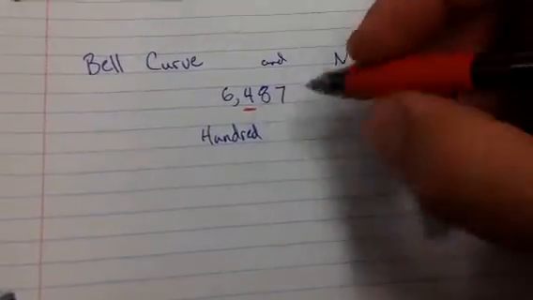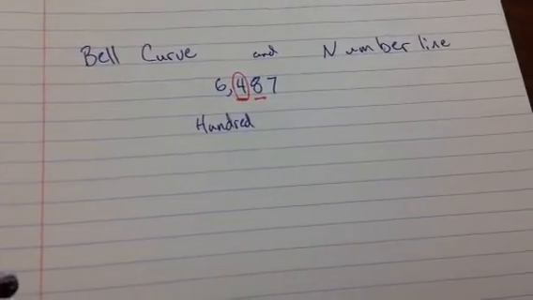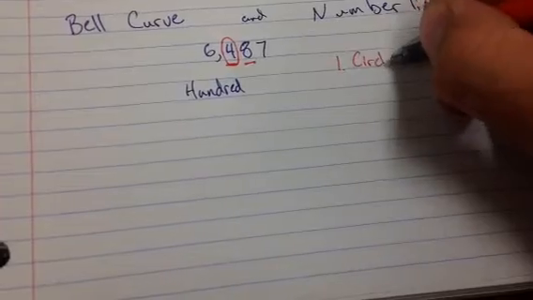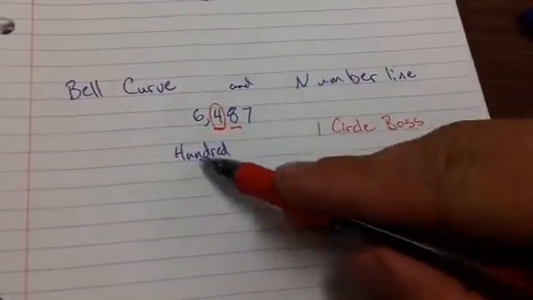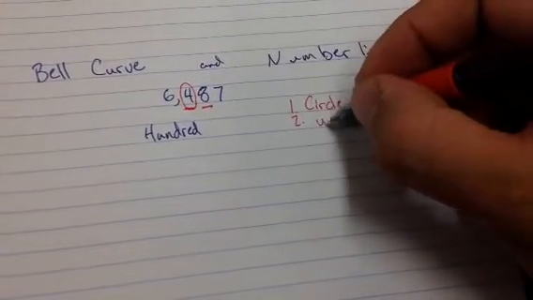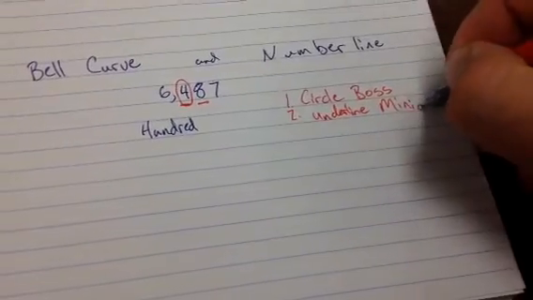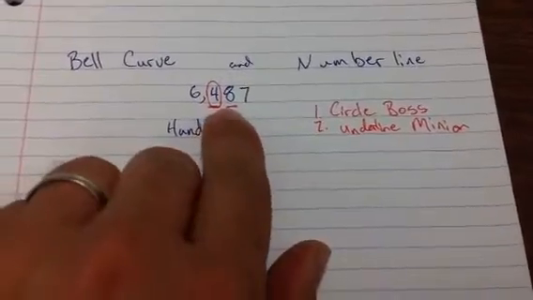Right there. Now, the boss, we always circle, just like that, and we underline the minion. The minion is the number that's right next to it. So, always circle the boss. 1. Circle boss. And the boss is the place value that it wants us to round to. So 100. So circle the boss. 2. Underline minion. Okay, so we underline the minion. And we did that with the 8 right there.